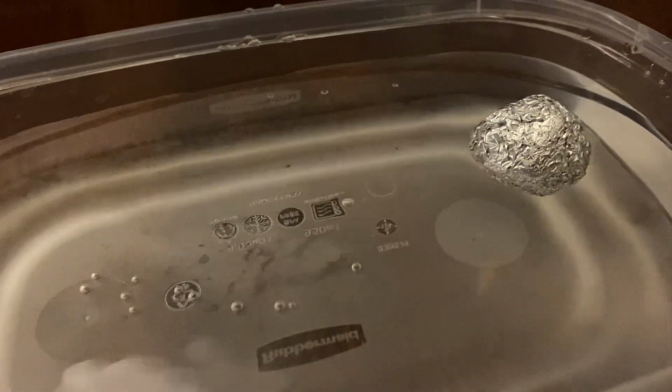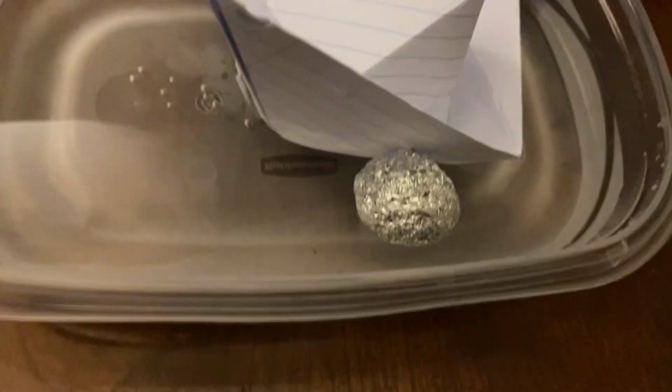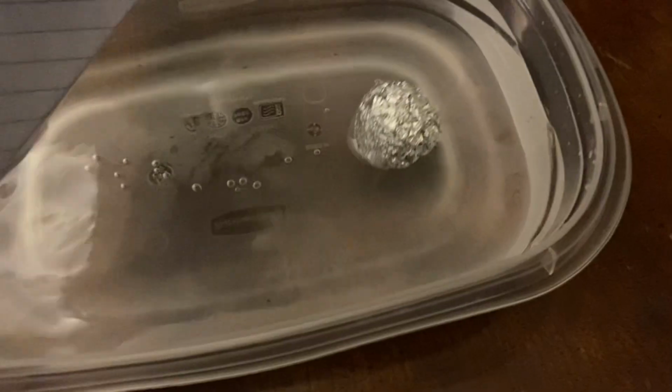But it would float if it was made properly. And my boat is soggy. But if this was real, this boat would not sink.